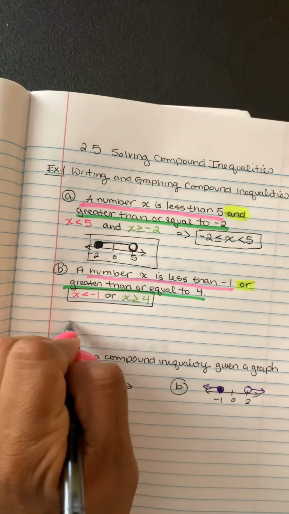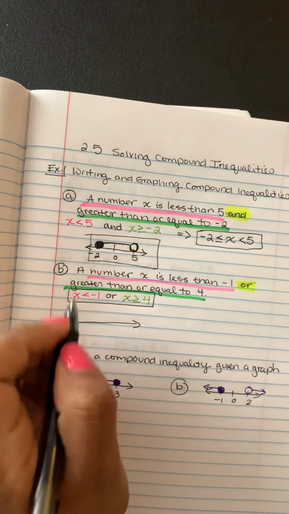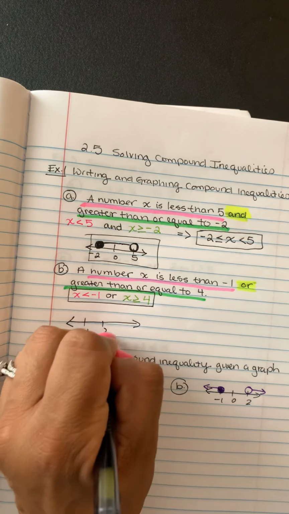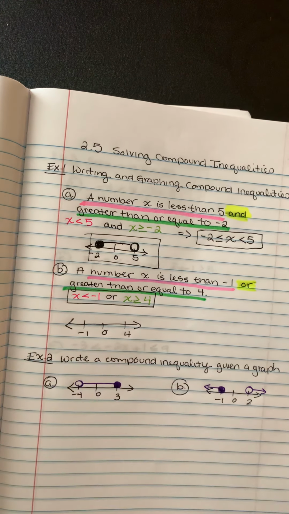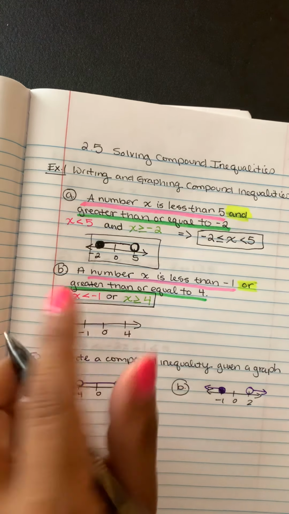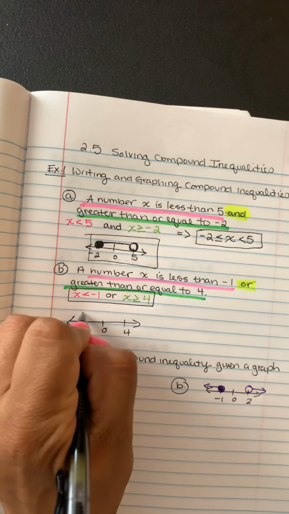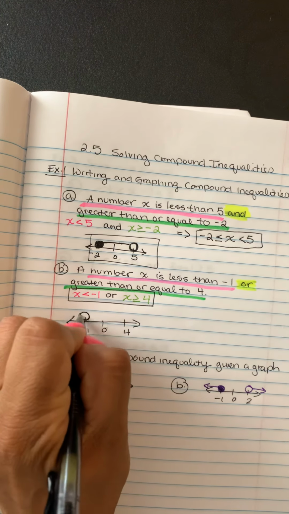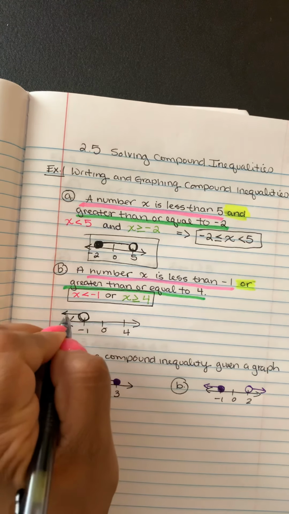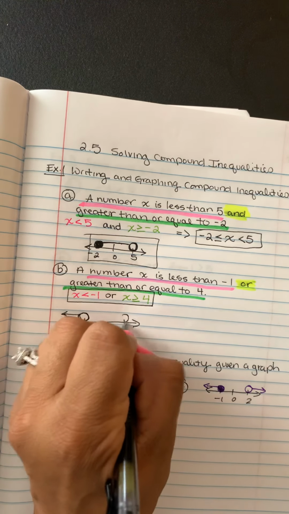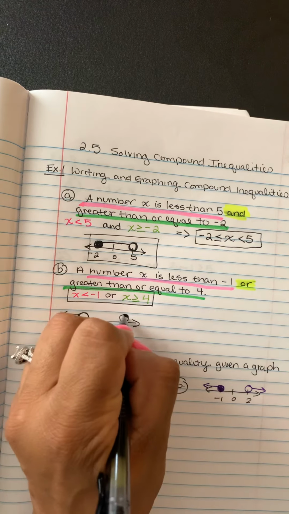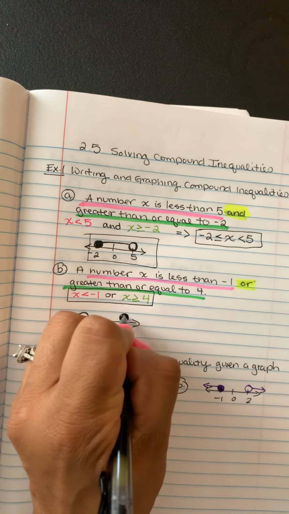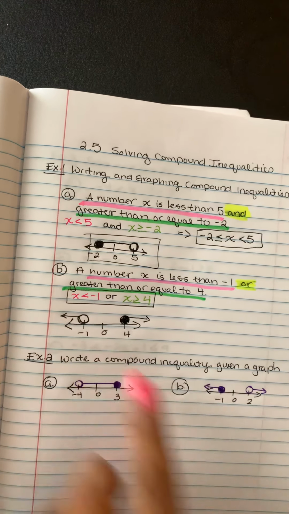Again, keep in mind open, close dot. We're dealing with -1, 0, and +4. Okay, x is less than -1, so open dot, open dot to the left. And then you have 4. X is greater than or equal to 4, so remember close dot and to the right. So do you see the difference?